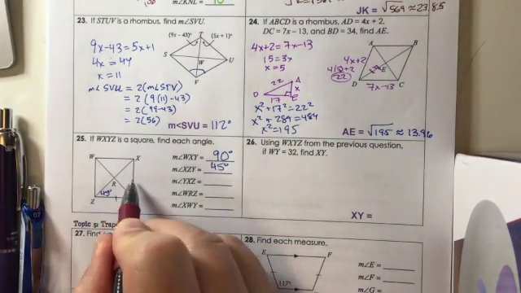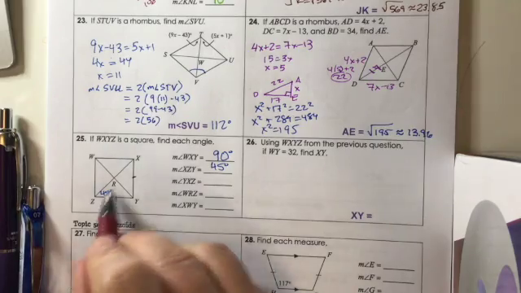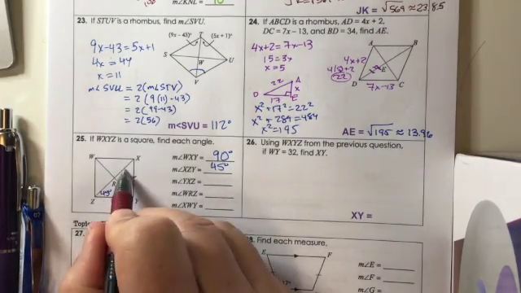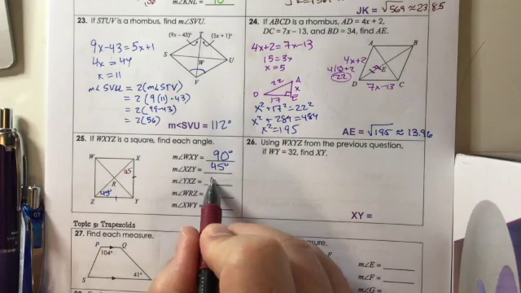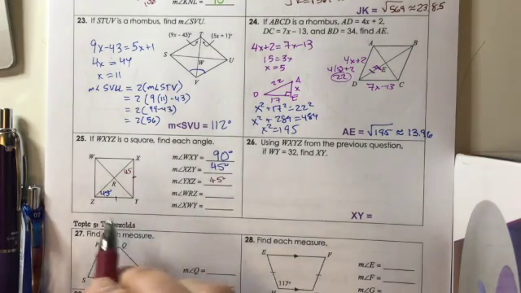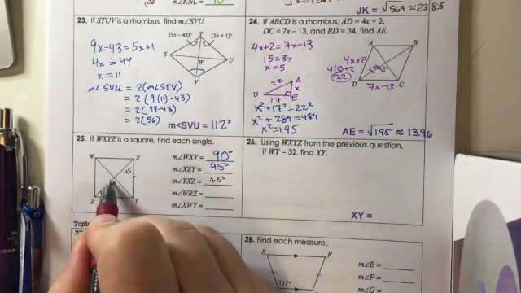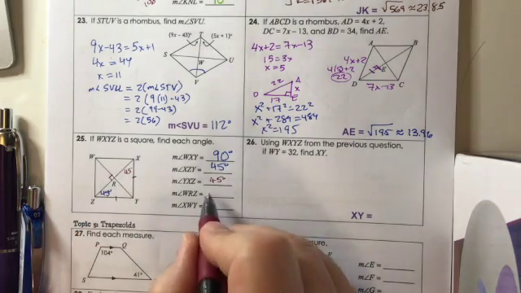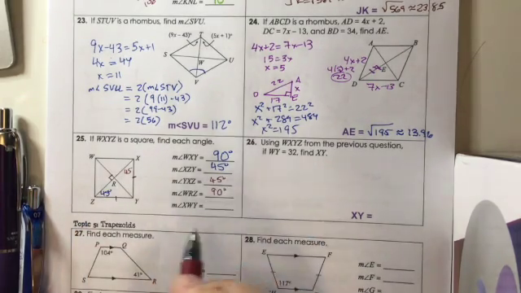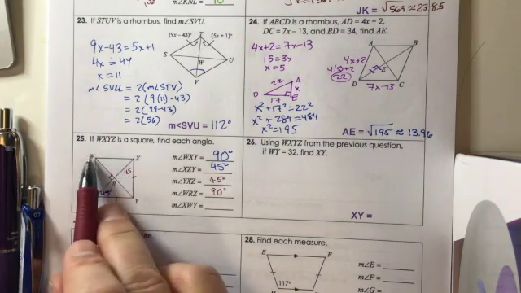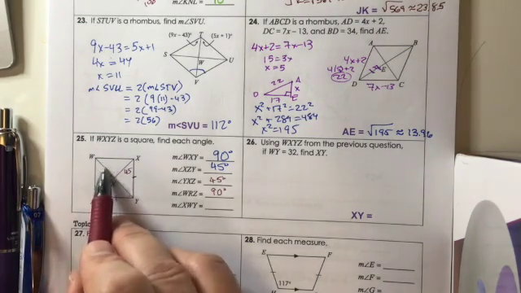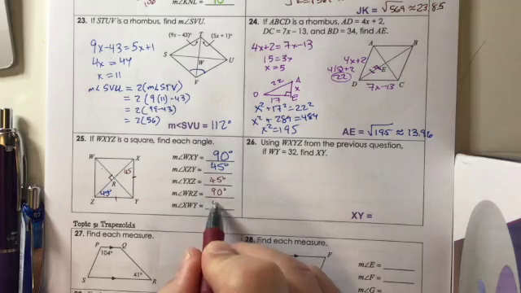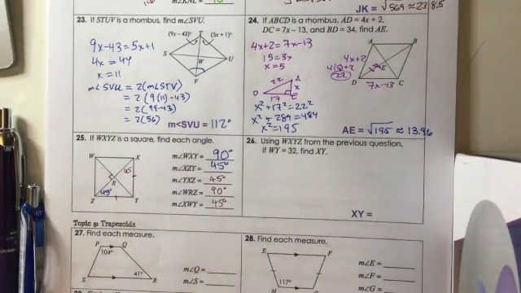Well, if it's a square, these two sides are the same, which means this is isosceles. So if that's 45, so is that. WRZ. Well, in any rhombus, the diagonals are perpendicular, so that's going to make that 90 degrees, and XWY. Again, it's a 90-degree angle that's going to be bisected, so that's going to be 45 degrees.